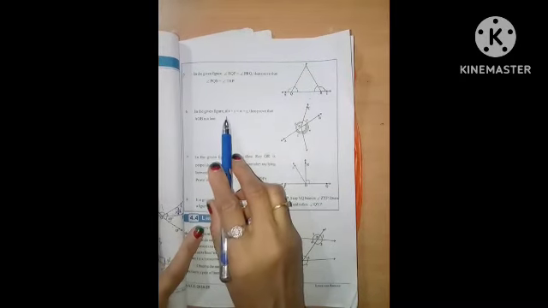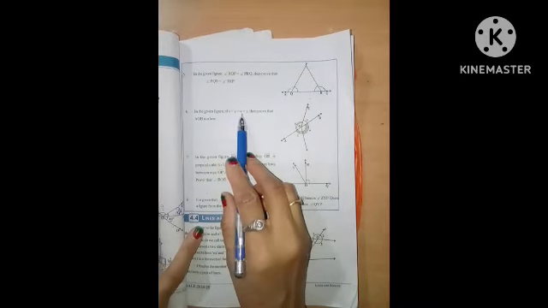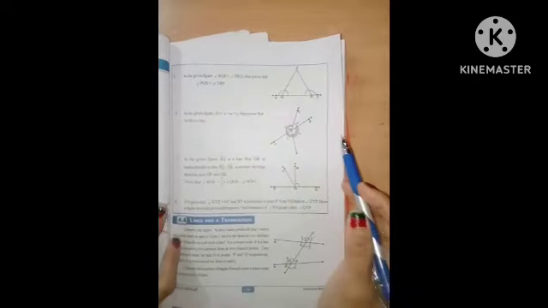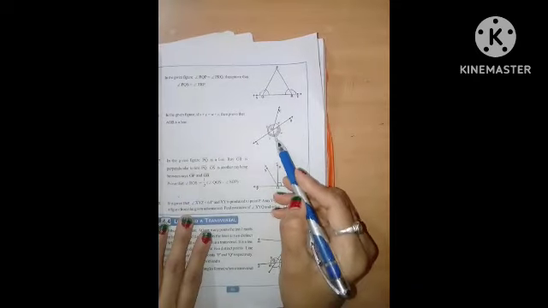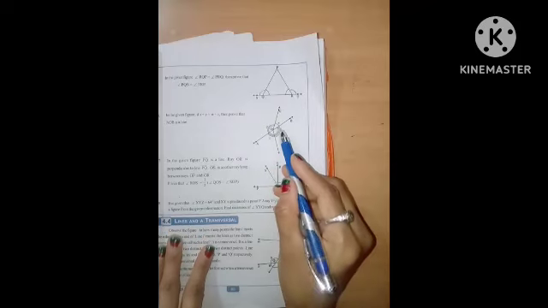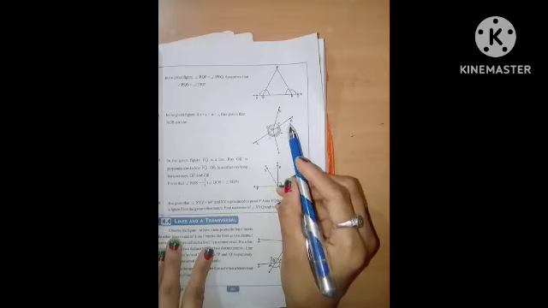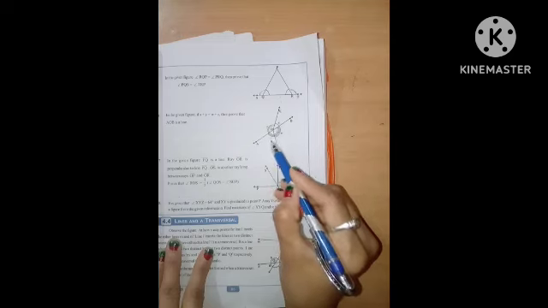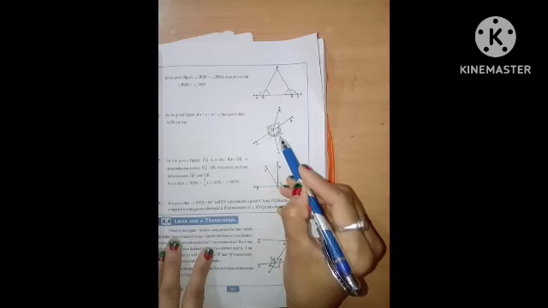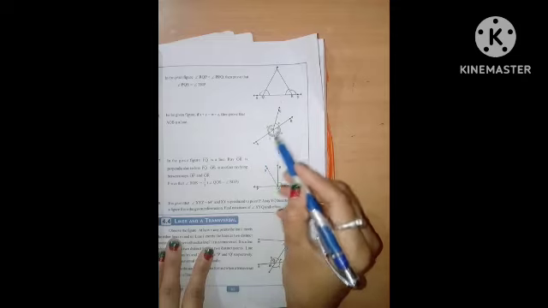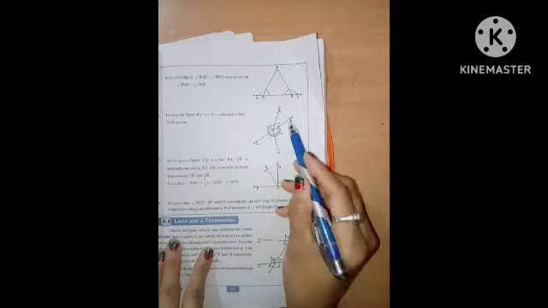In the given figure, if x plus y equals w plus z, then prove that AOB is a line. First, let's see the figure. Here it is x plus y, and x plus y is equal to z plus w. Then prove that AOB is a straight line.